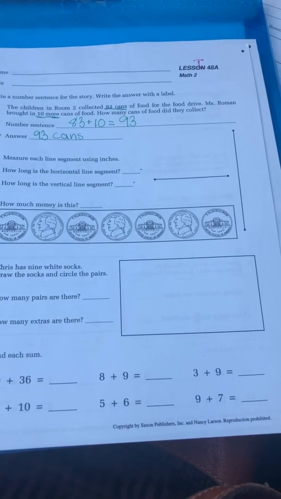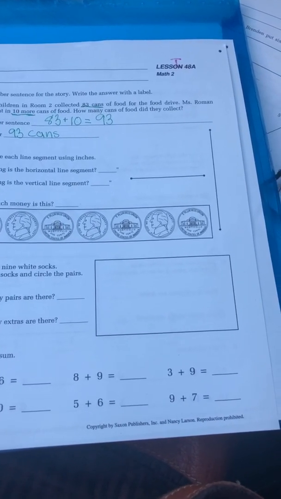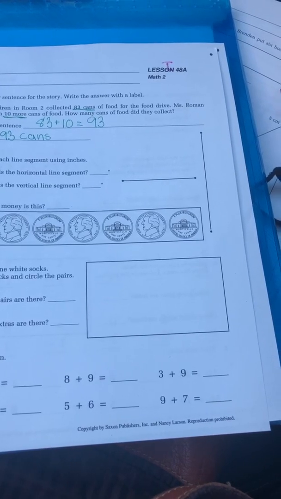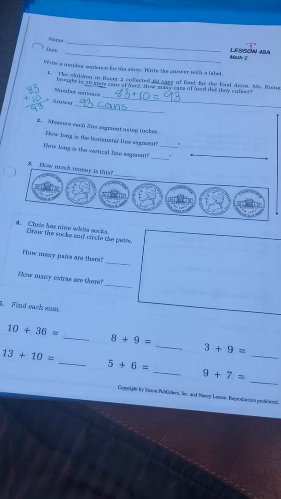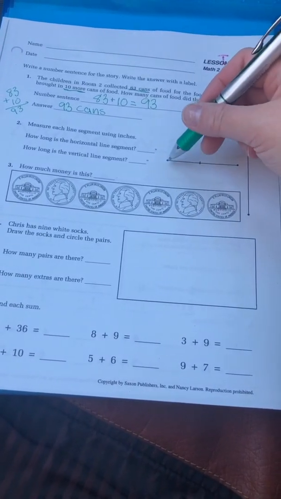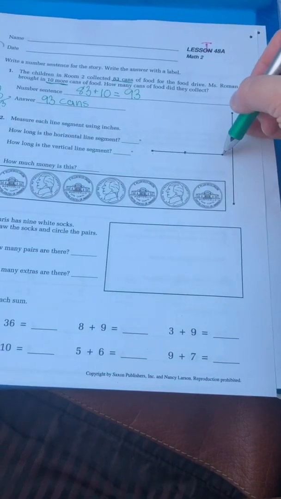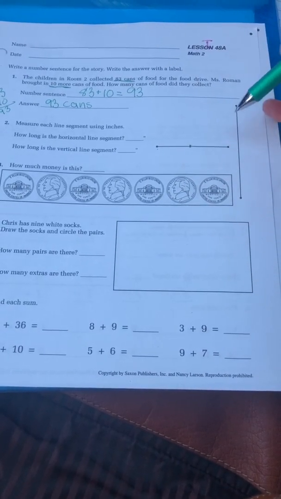Number 2, measure each line segment using inches. Bummer, I don't know if I have a ruler along. So I will tell you this, I know that an inch is about this much. And so I'm going to estimate on these and say that I think this would be 2 inches.